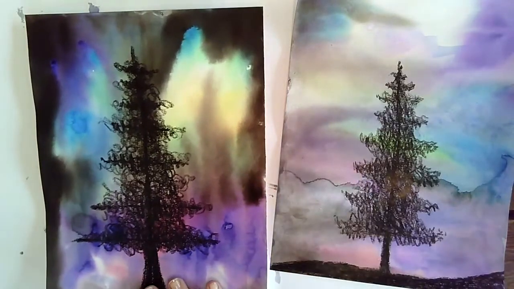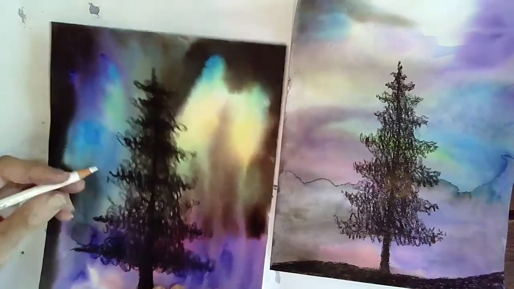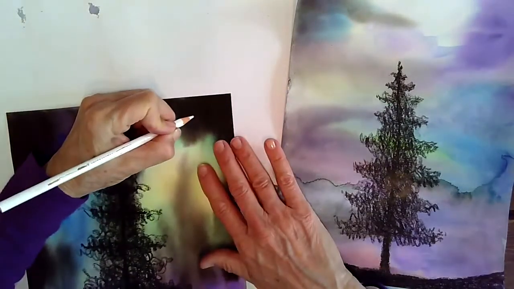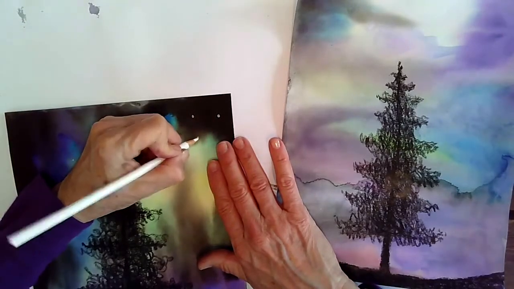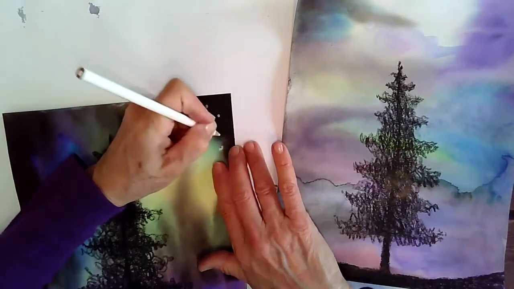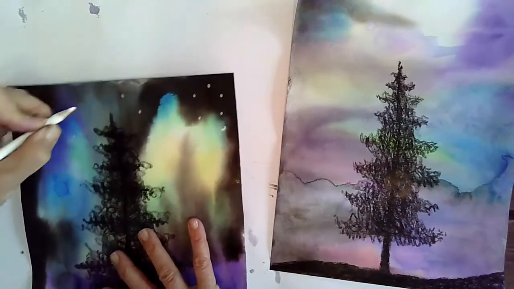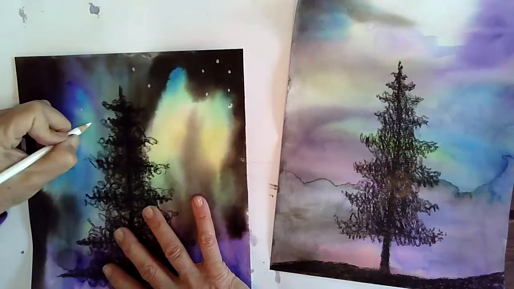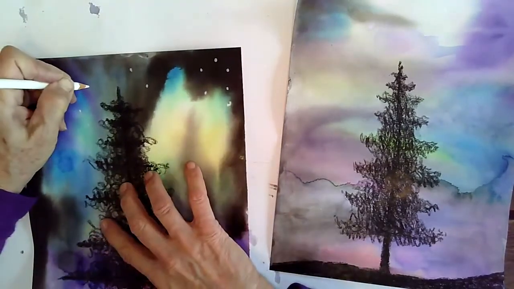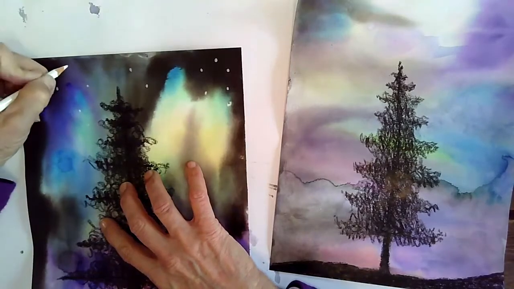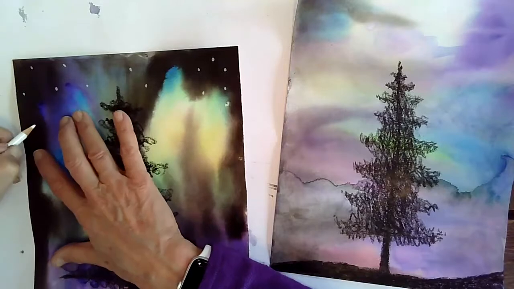You could even go in, if you have a white colored pencil or crayon, and you could put stars in the sky. So I'm going to take my white colored pencil and I'm going to add just a few twinkle stars, especially where my picture is dark up at the top. Where my picture is light, my stars aren't going to show up quite as well. Now, if you don't have a white colored pencil, a white crayon would also work.